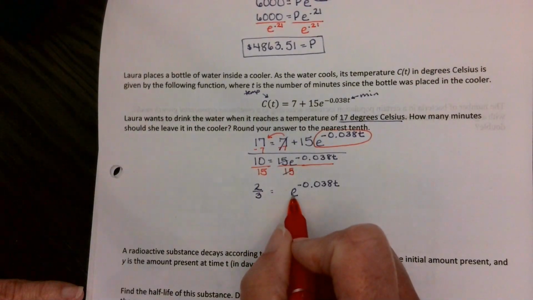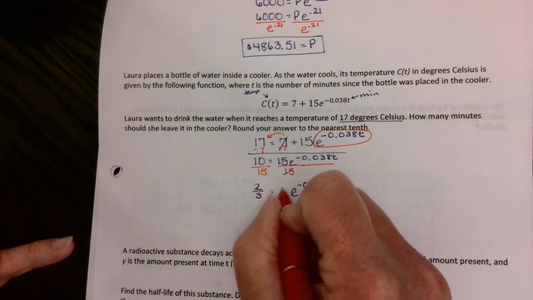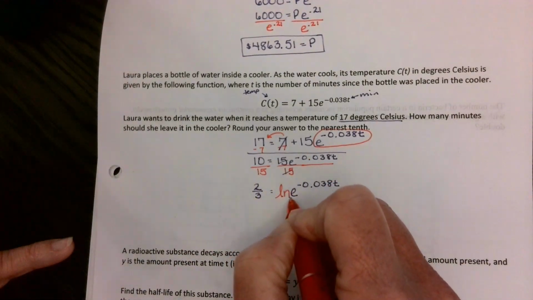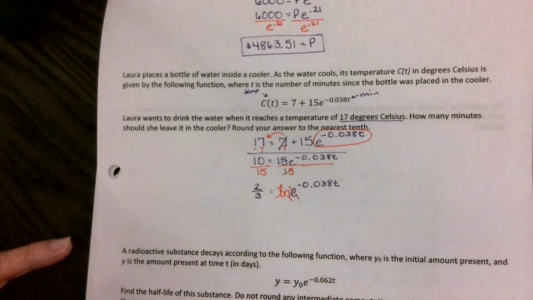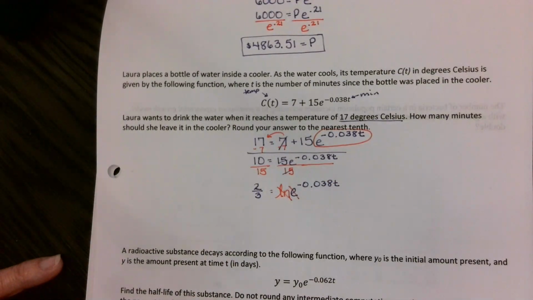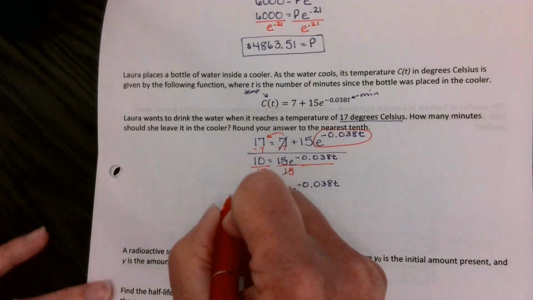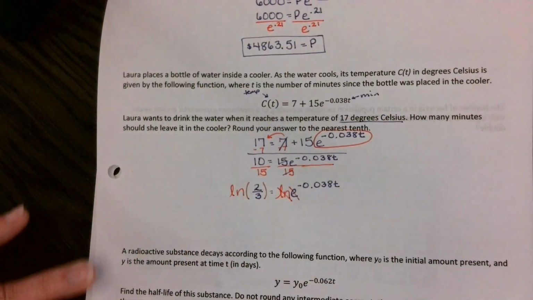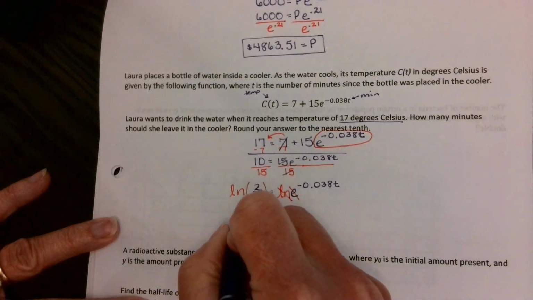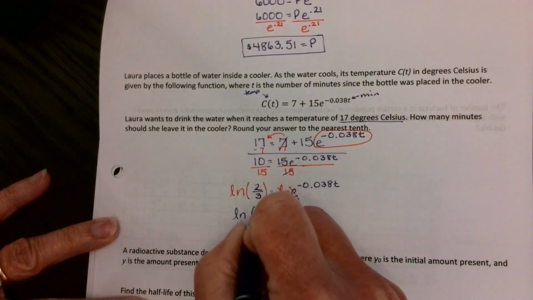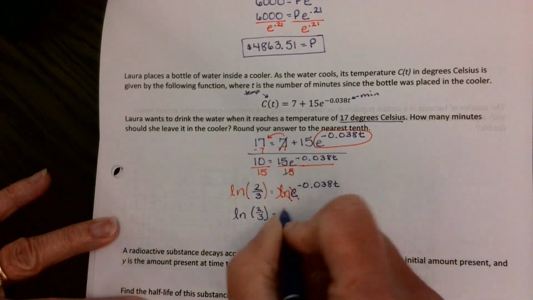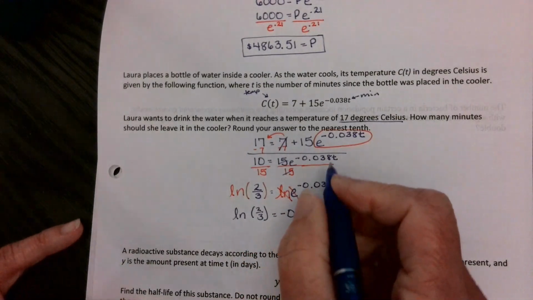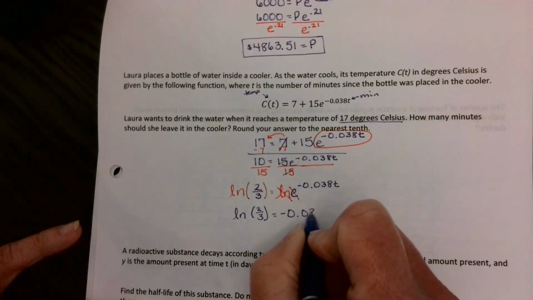Because this has a base of e, we want to take the natural log of both sides, because this has a base e, this has a base e, and that cancels each other out. What you do to one side, you have to do to the other, so we need to take the natural log of this side as well. So we have the natural log of 2/3 equals, and by doing this they canceled out, which frees that exponent up to give this.